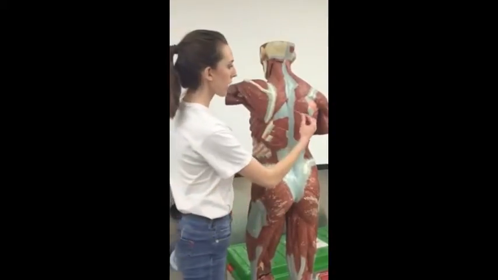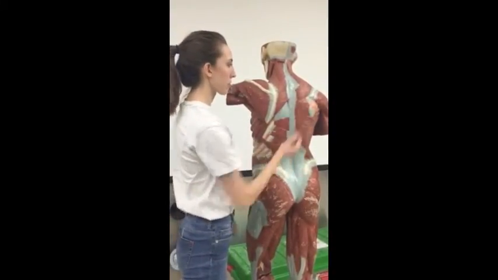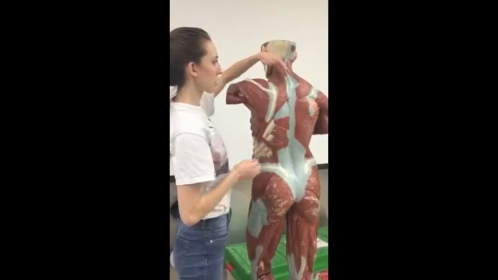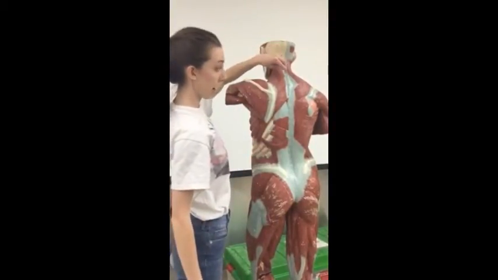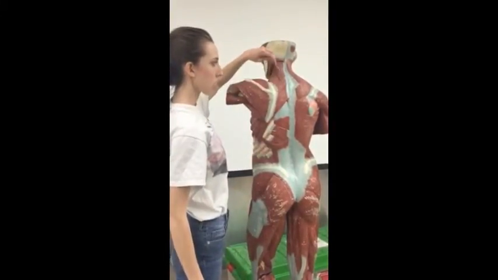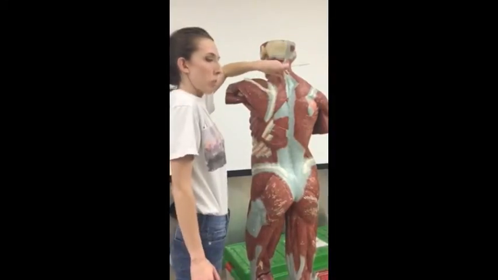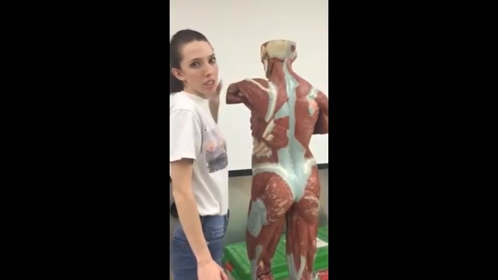Lastly, rhomboid major and rhomboid minor. You see how these muscles attach diagonally from the spine down to the scapula. So when they contract, it'll pull the scapula up into elevation.